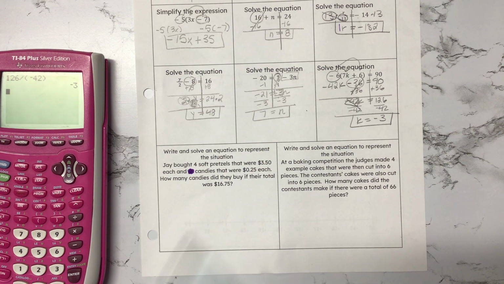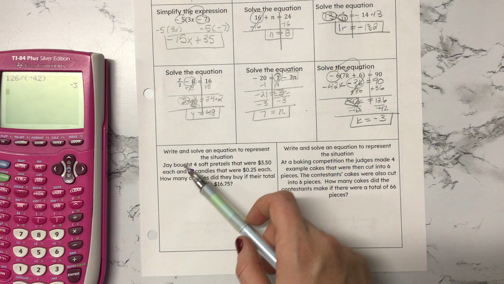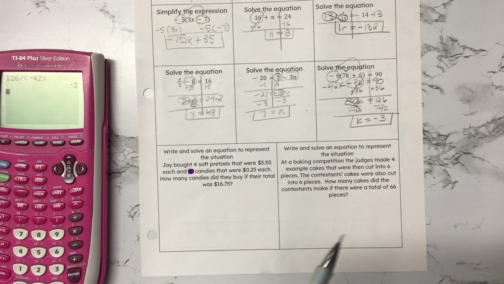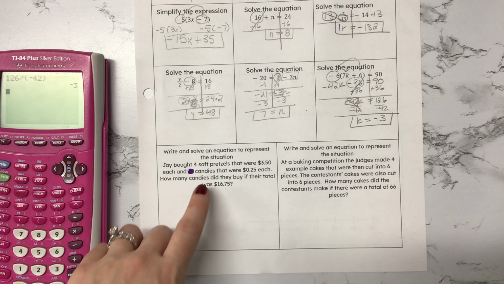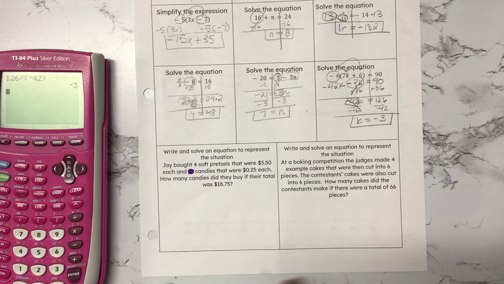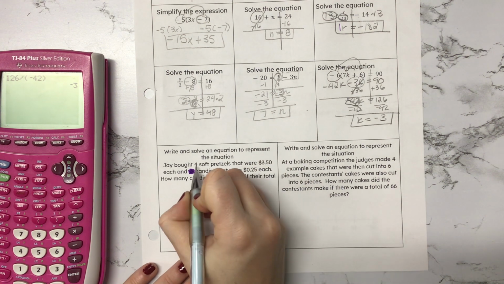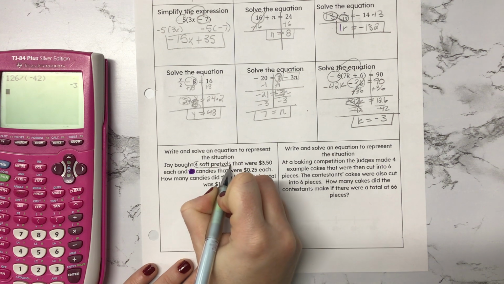Okay. All right, so it says, write and solve an equation to represent the situation. Jay bought four soft pretzels that were $3.50 each, and candies that were 25 cents each. How many candies did they buy if their total was $16.75? Okay. So we're going to circle important numbers and units.